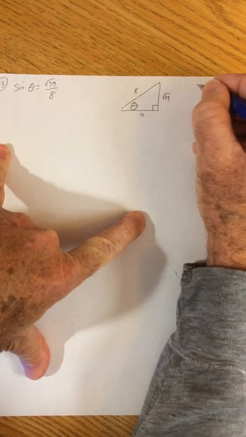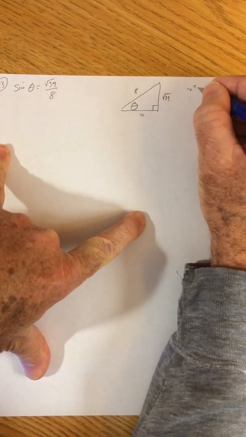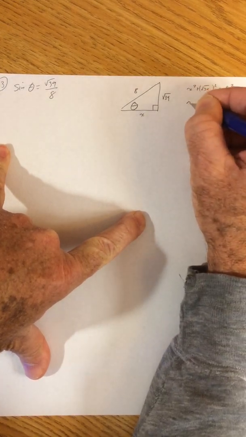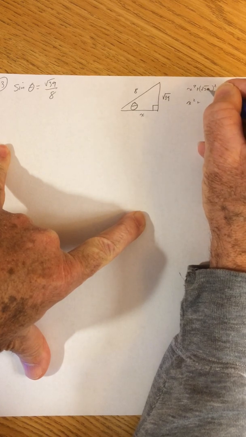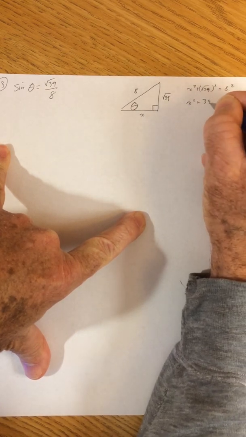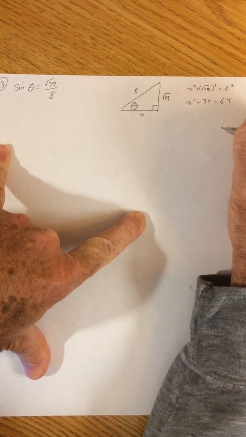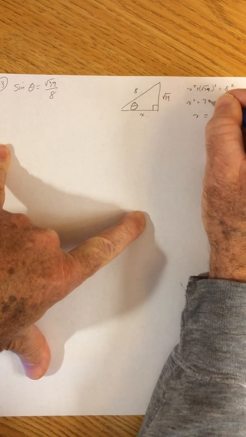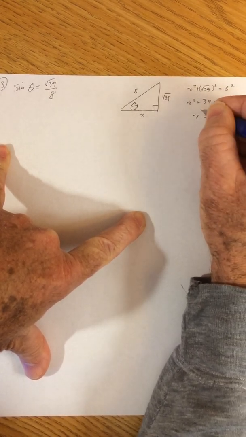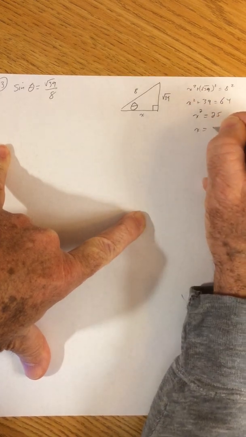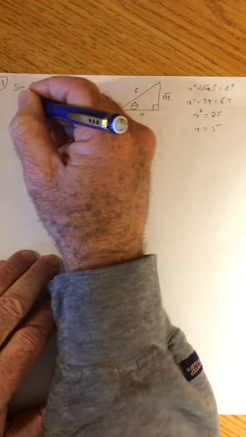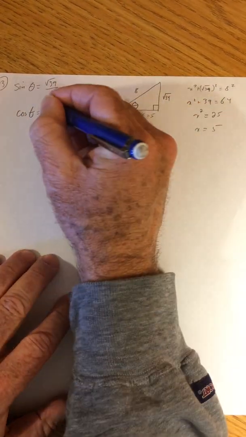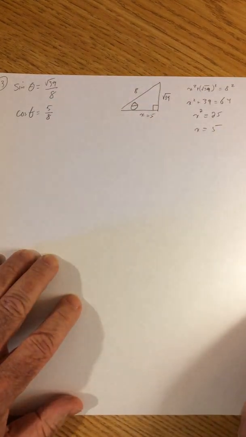So I can write the Pythagorean theorem: x squared plus the square root of 39 squared is equal to 8 squared. Now the square root of 39 squared is 39. 8 squared is 64. Subtracting 39 from both sides gives me 25. X squared, I should say, is 25. So x is equal to 5. Cosine of theta: if x is equal to 5, that's adjacent over hypotenuse, which is 5/8.